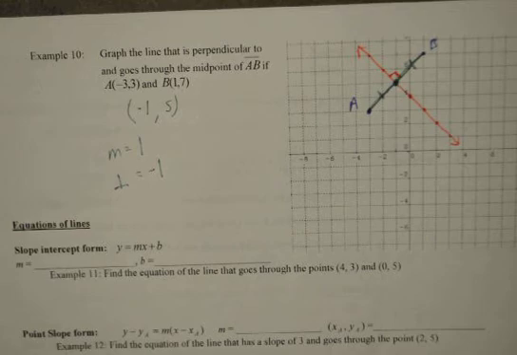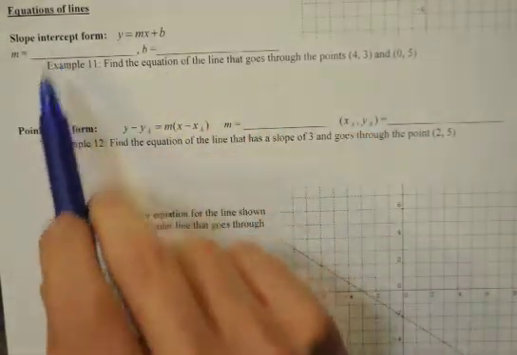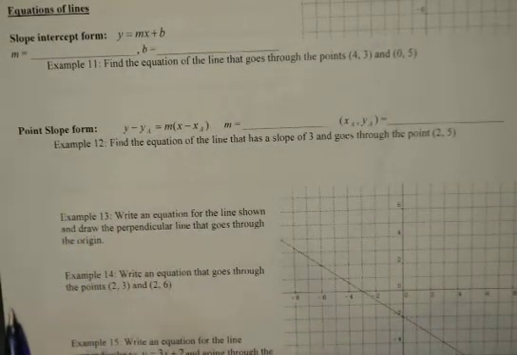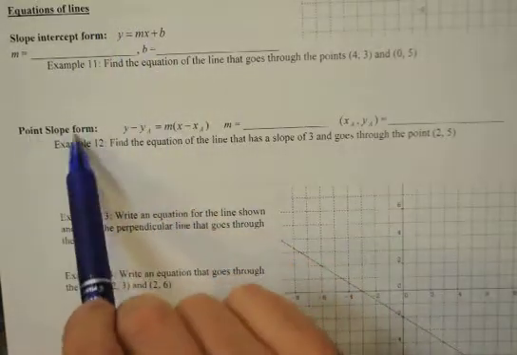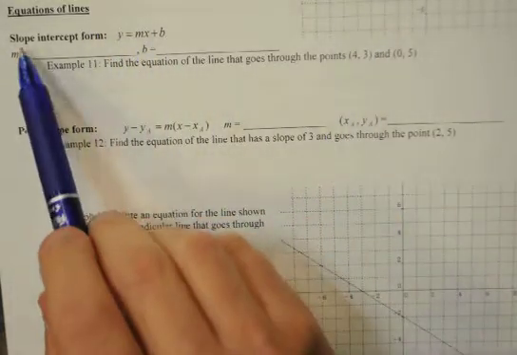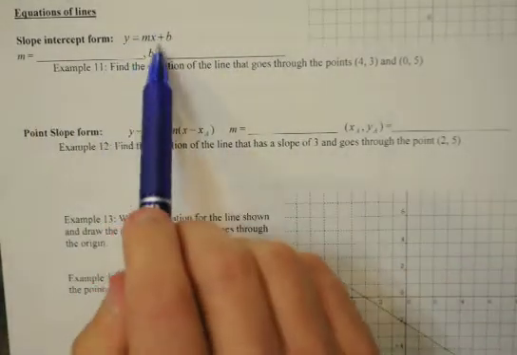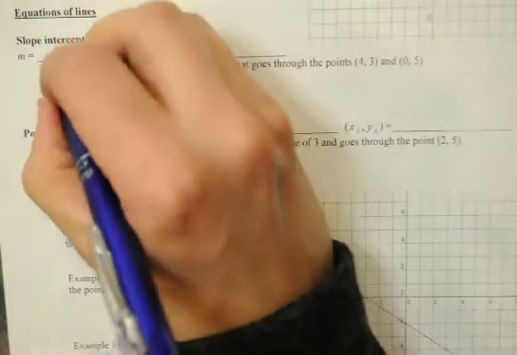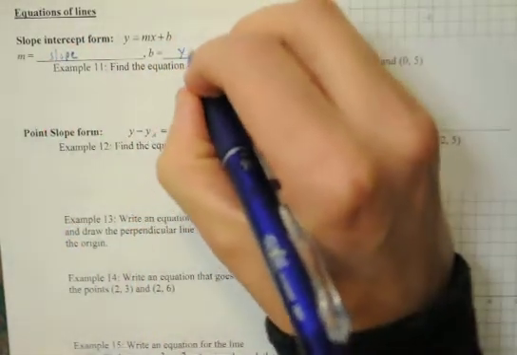Next, let's talk about equations of lines. Probably remember these. We have 2 forms of a line, actually 3 forms. There's one called standard form, but we have slope-intercept form, we have point-slope form. In British terms, they'll call this gradient-intercept form. So that's what that means. Slope-intercept: m is the slope, and b is the y-intercept.